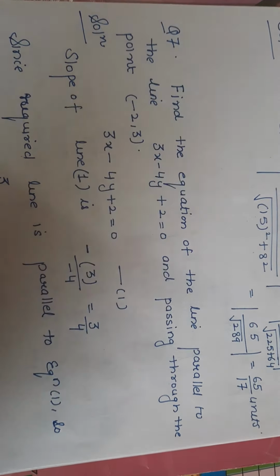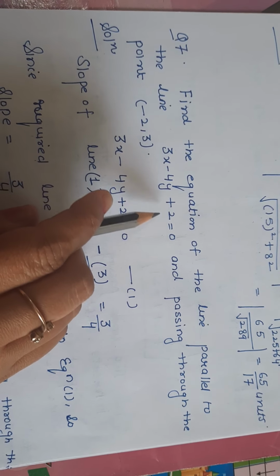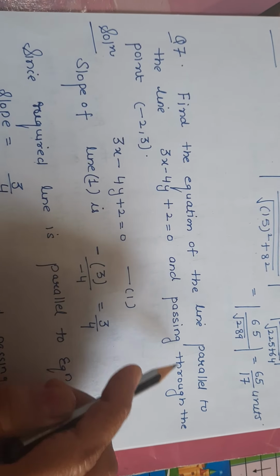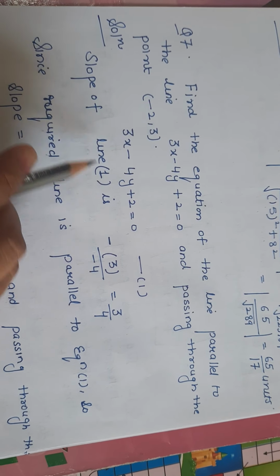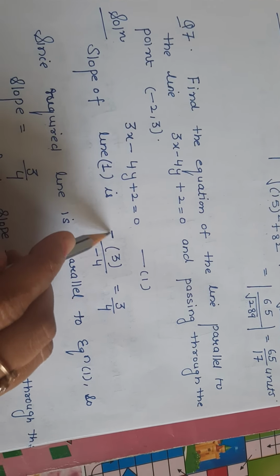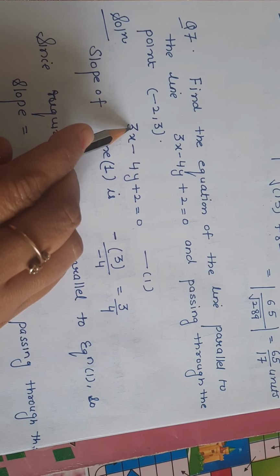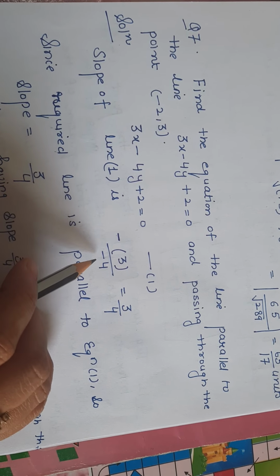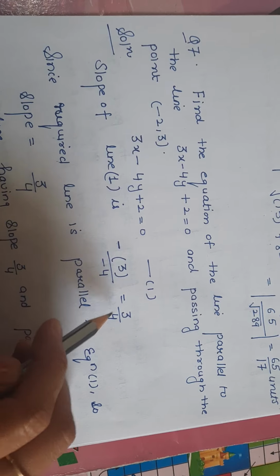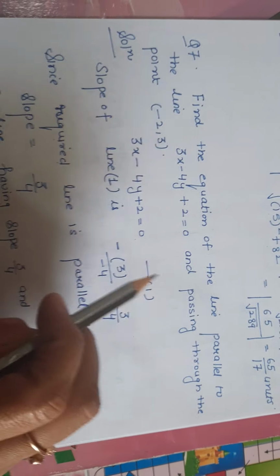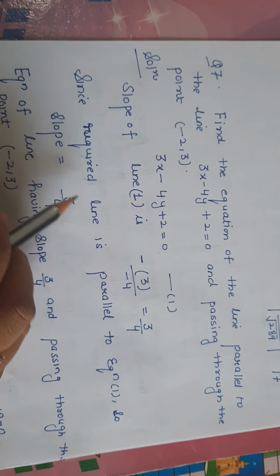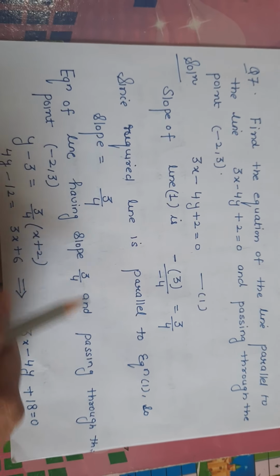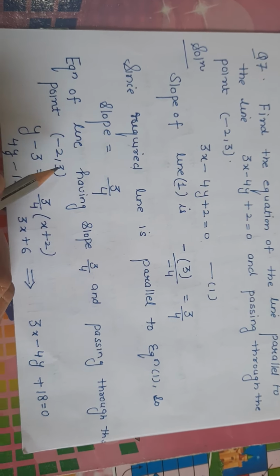Find the equation of the line parallel to this line and passing through the point. Now, this is the given line. We find the slope, negative of the coefficient of x divided by coefficient of y, which is 3 by 4. Now the required line is parallel to this line, which means their slopes will be equal. So the slope of the new line is 3 by 4. And the new line is passing through the point minus 2, 3.